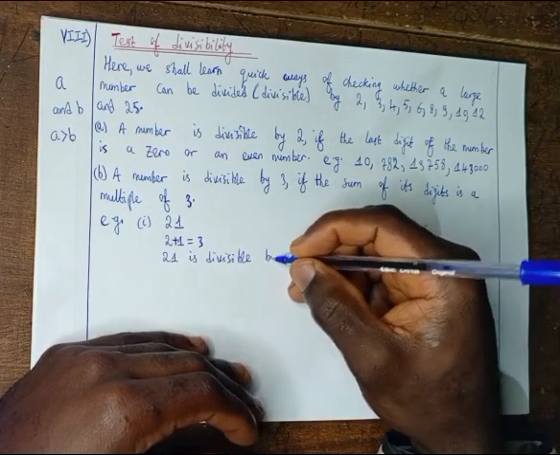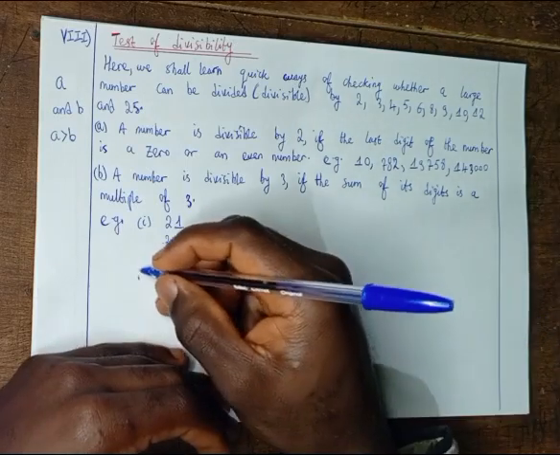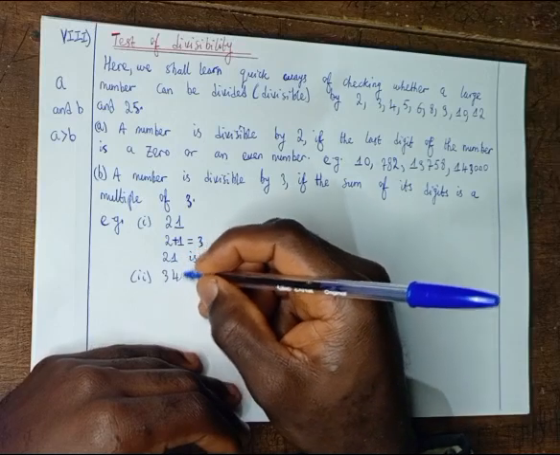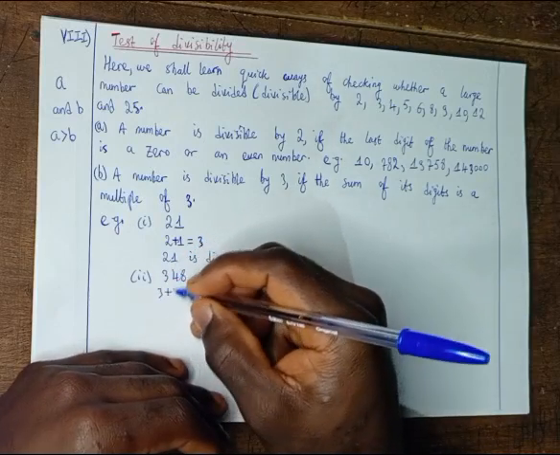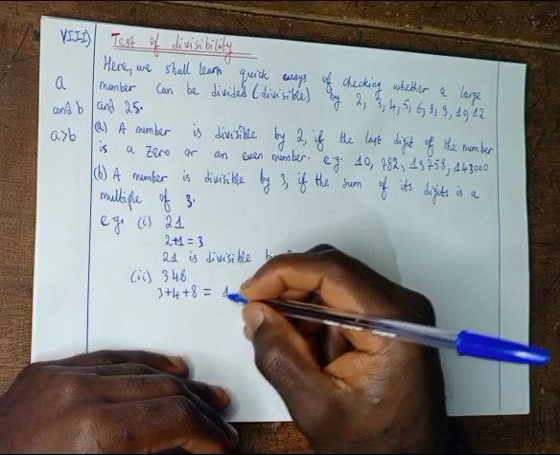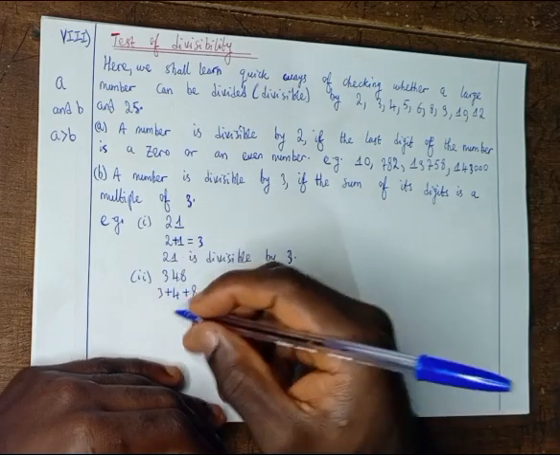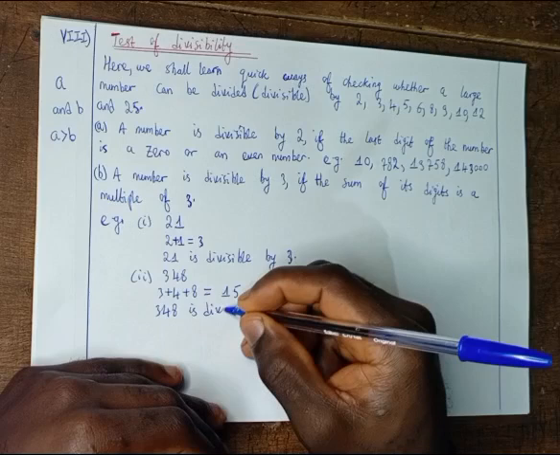Next example, if you take the number 348, if we sum the digits of this number, we have 3 plus 4 plus 8, which is simply equal to 15, and 15 is a multiple of 3. Therefore, the number 348 is divisible by 3.